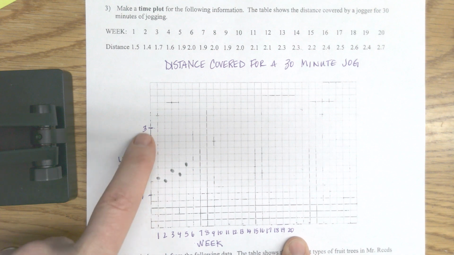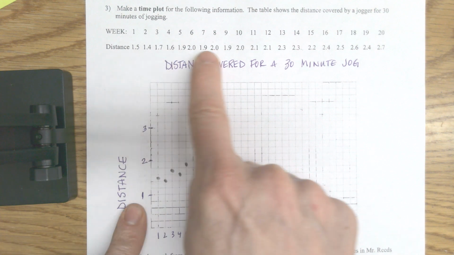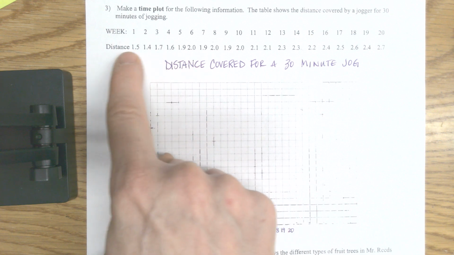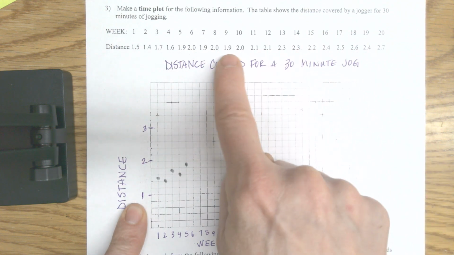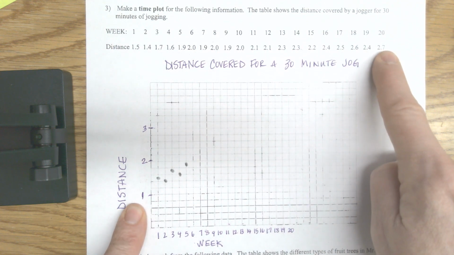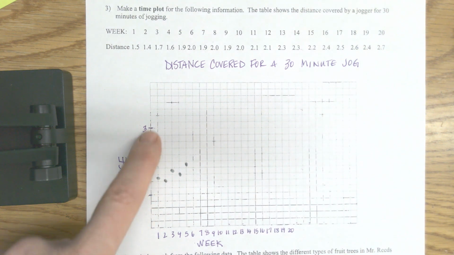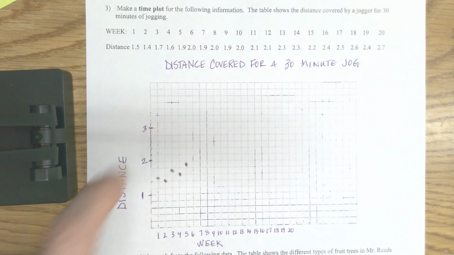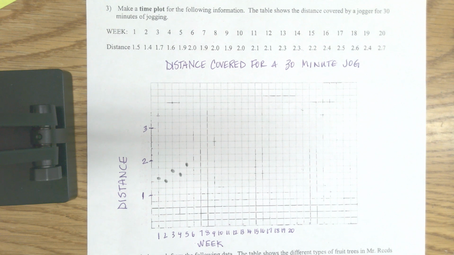And then up the side, again, I have to look for the lowest to the highest, and it's in the 1 points, and it goes up to, looks like the highest is 2.7, so I decided I'm going to go 1, 2, 3 here. Not necessarily what everybody would do. It just seemed to make sense for me.